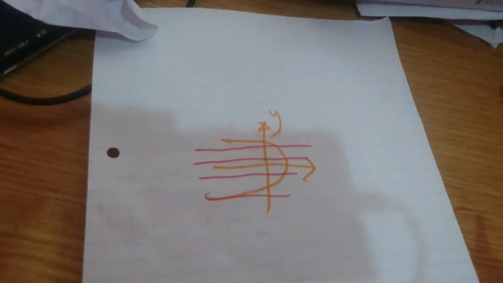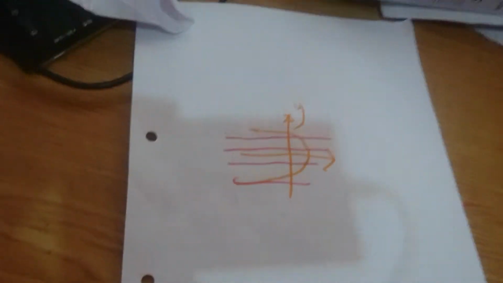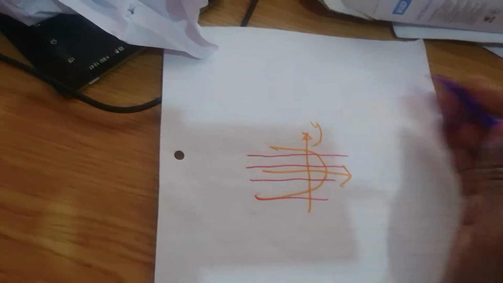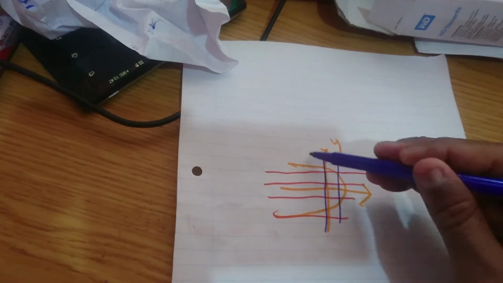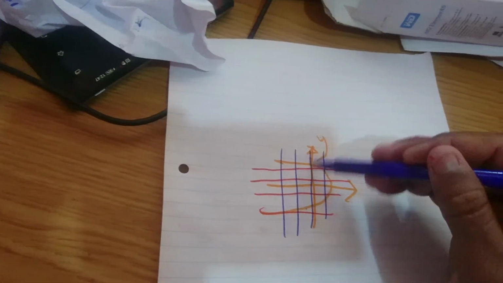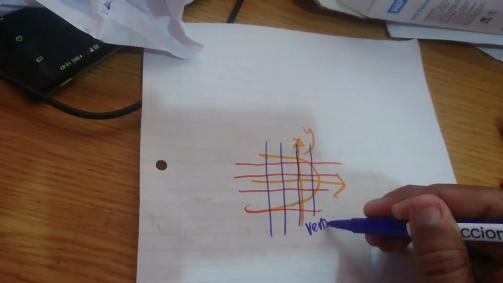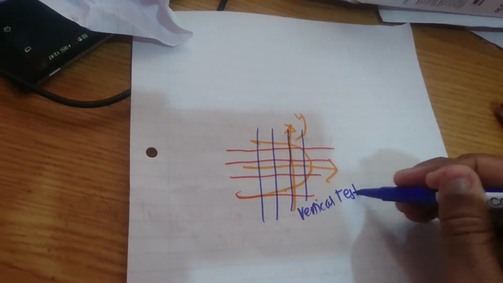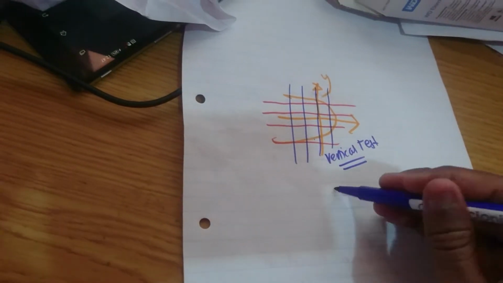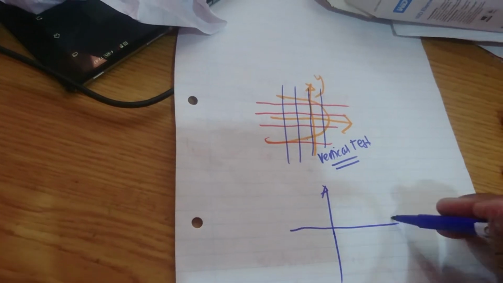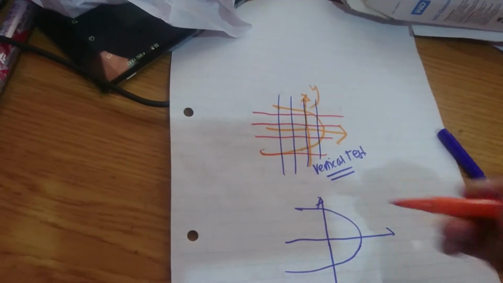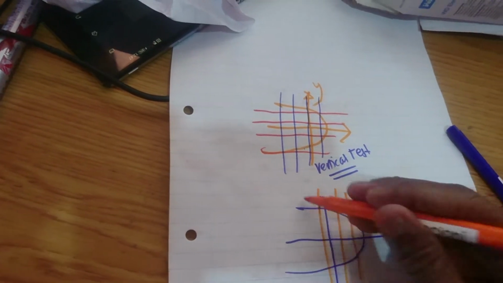Even though it cut once at every point, it's not a one-to-one function because you should have first tested if it's a function. And if you test the function, it's rejected, because it cut more than once with a vertical test. So before you test for a one-to-one function, you must test if it's a function. I'll do it again. How do you test the function? Vertical line. You see? Cut more than once.